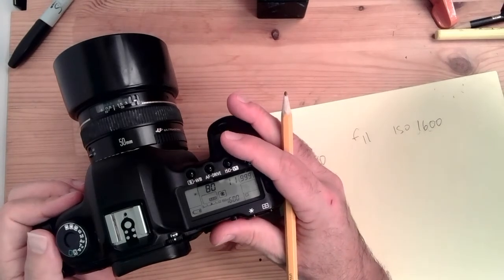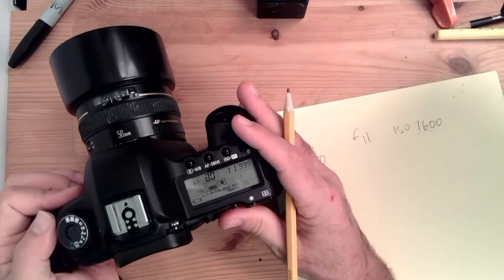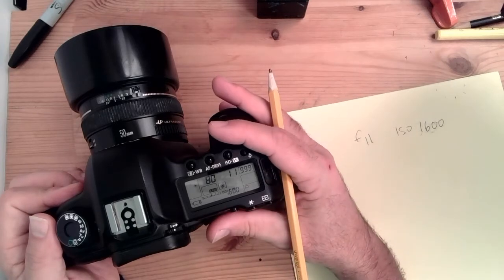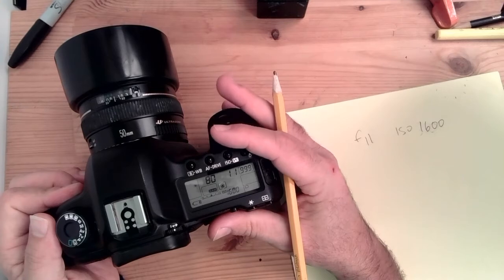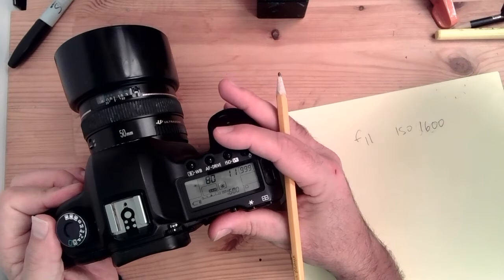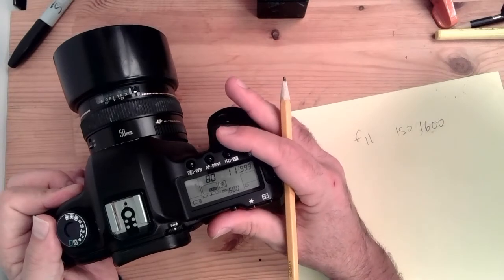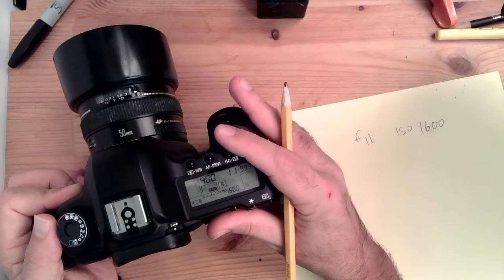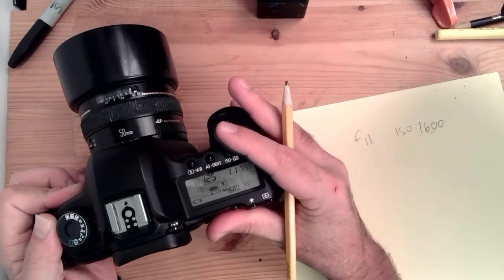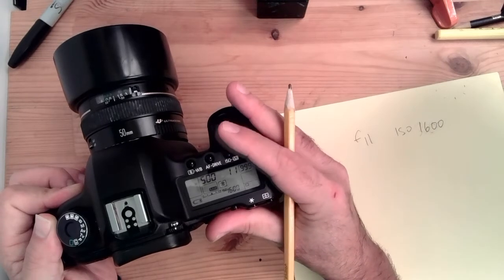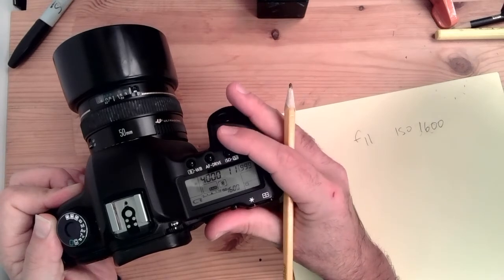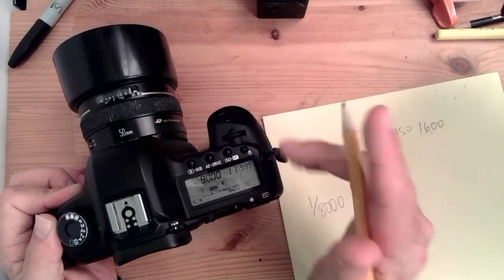We'll talk more about equivalent exposures next week. The thing we want to do right now is just count the clicks. So right now I'm making my shutter speed faster, right? That's going to make my exposure darker unless I change other stuff. So I'm going to count how many clicks I'm doing that. 1, 2, 3, 4, 5, 6. Damn it, lost count. Try it again. That's why I wrote it down to begin with. 1, 2, 3, 4, 5, 6, 7, 8, 9, 10, 11, 12, 13, 14, 15, 16, 17, 18, 19, 20. Wow, that's 20 clicks.